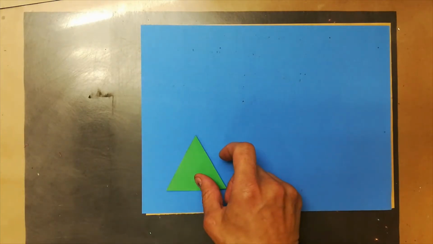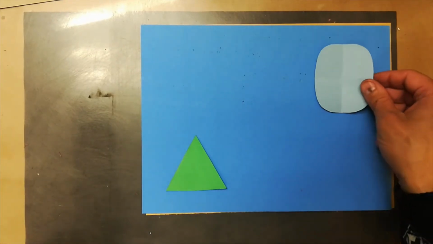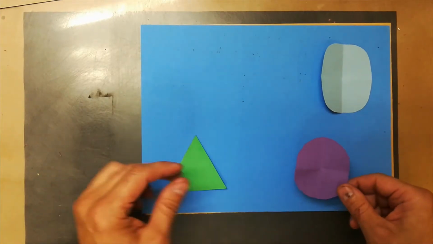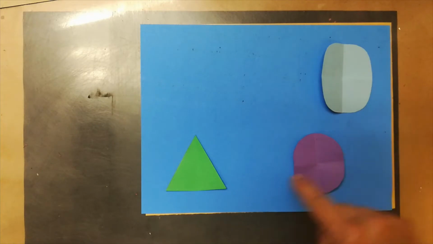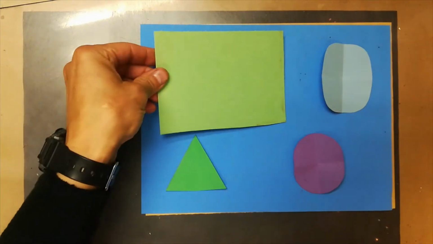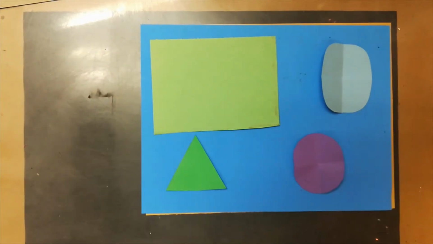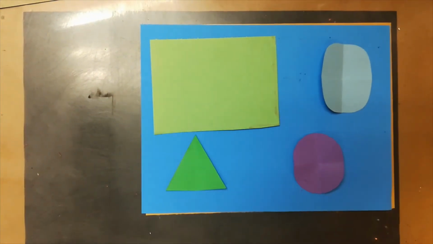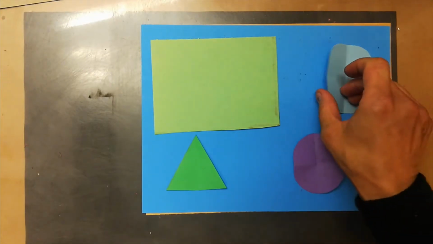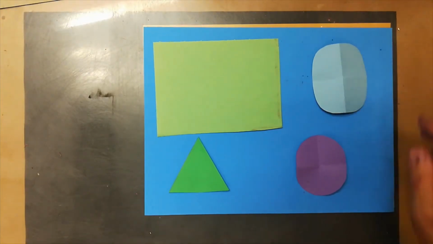So let's say we have a triangle, an oval, and kind of like a circle or an oval. These shapes are pretty much the same size. Well, if we add a shape that's even larger, it might not be the brightest colored shape on our composition. However, it is the largest.